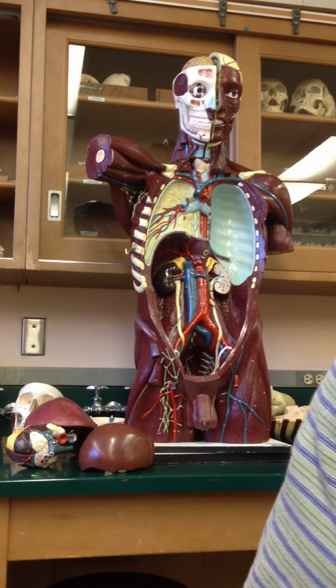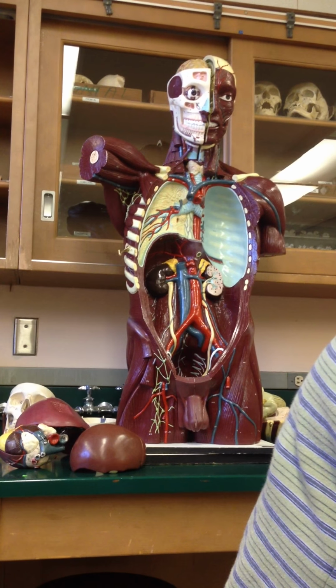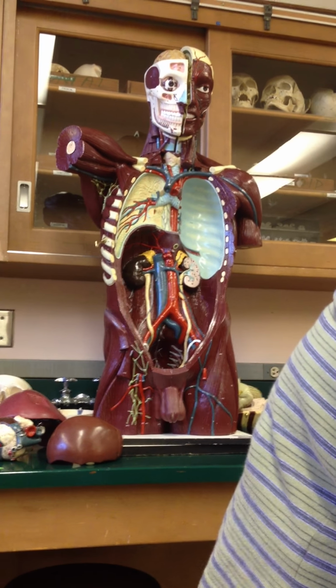So there's a difference in how the left drains versus the right. The left drains into the left renal vein, the right drains into the inferior vena cava.